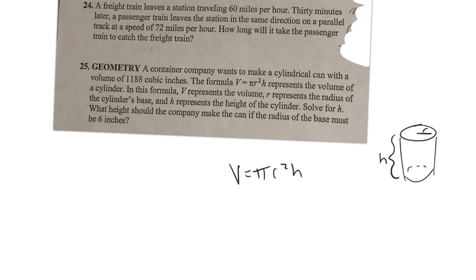Now, they actually tell us what the volume is, right? They do say solve for H right here, which makes me think, okay, they gave us the formula and a couple of numbers, but they did immediately say solve for H. So what we're going to do is solve for H right away. Now, how do you do that?